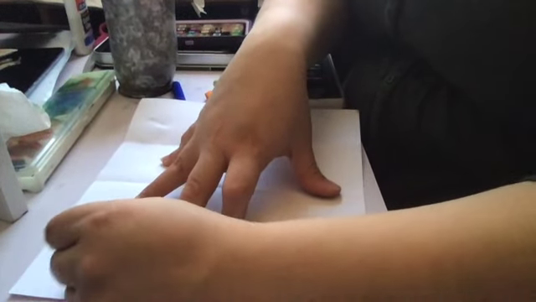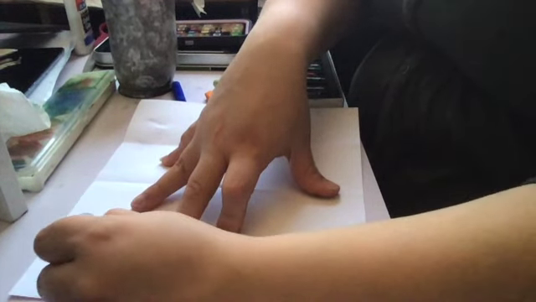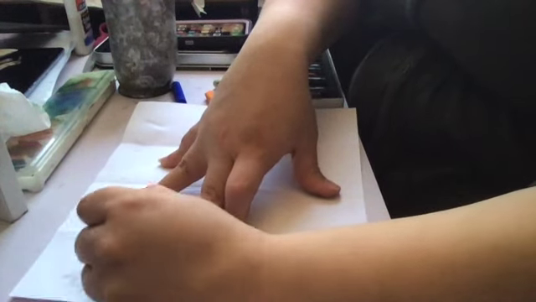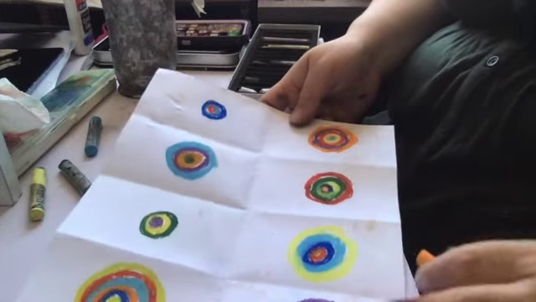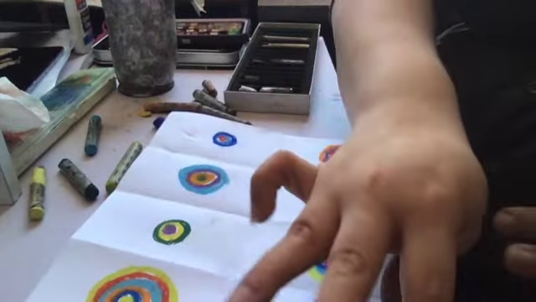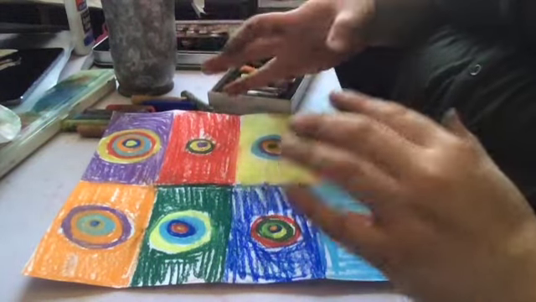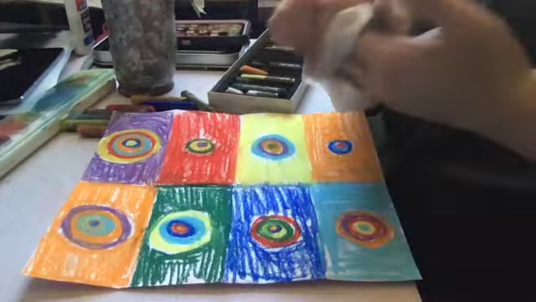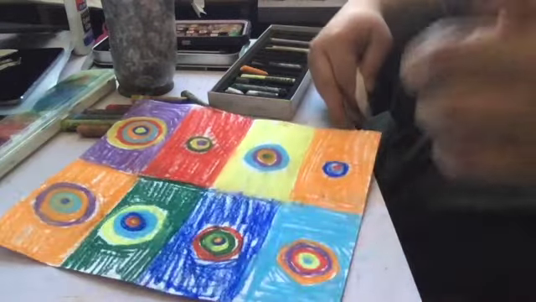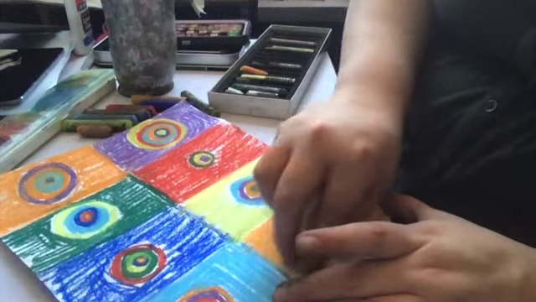Here, since I am using chalk pastel, I'm going to fill the whole thing with chalk pastel, and I'm going to use a tissue to blend it out. Okay, so I'm working on my concentric circles, and then I'm going to shade in around the circle and blend it. Okay. So I have done my concentric circles, I filled all around them with it, and now I'm going to use a paper towel, or you can use a tissue or a one sheet of toilet paper, and I'm just going to kind of use my finger to smooth it out.